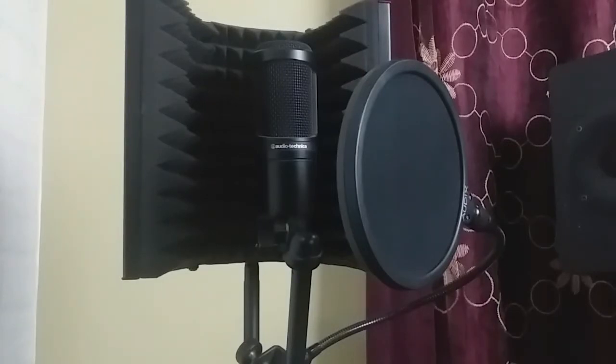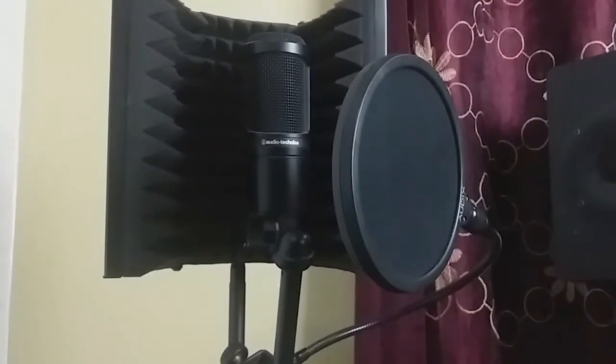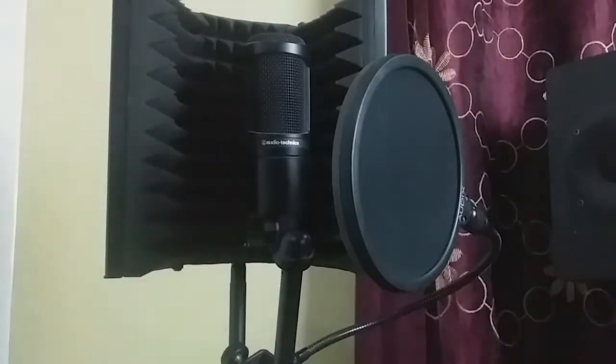So the next thing we'll be looking at is how you can connect your condenser mic to your sound card. As you can see, the mic I have here for this demonstration is the AT2020, Audio Technica 2020. So right now we'll go straight into it. This actually is not going to waste much time. I'll try as much as possible to make it short and simple.